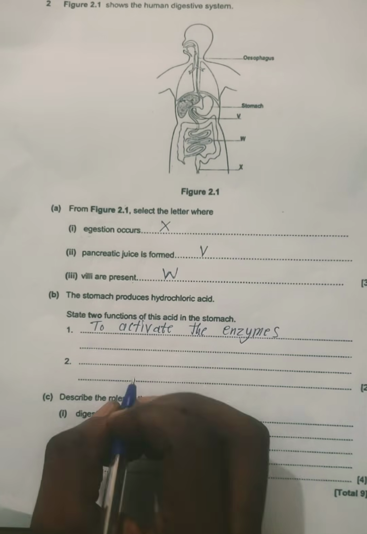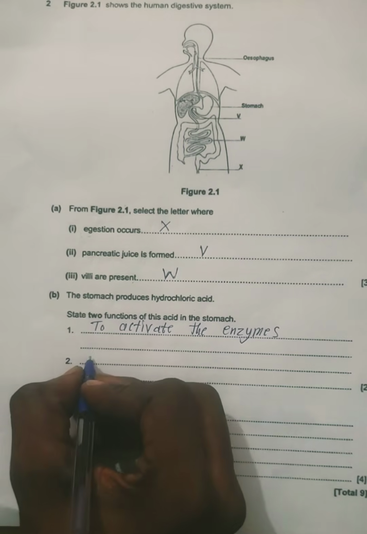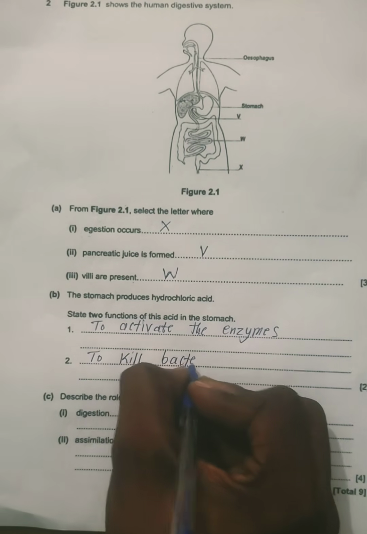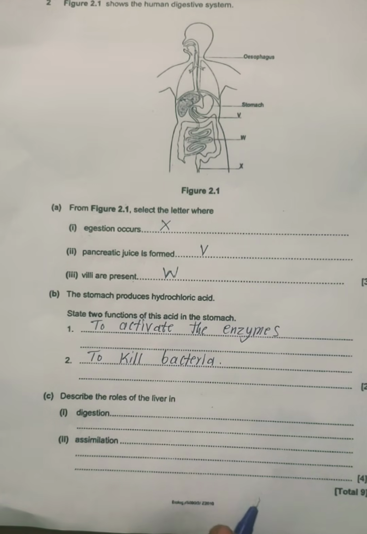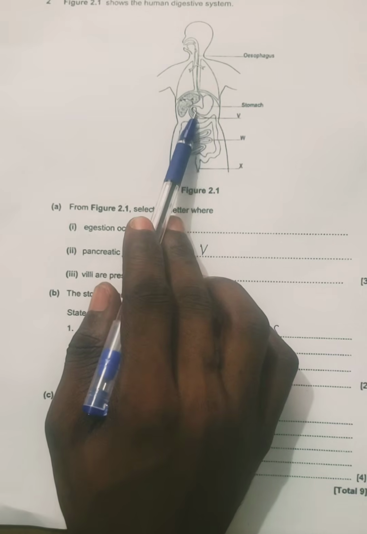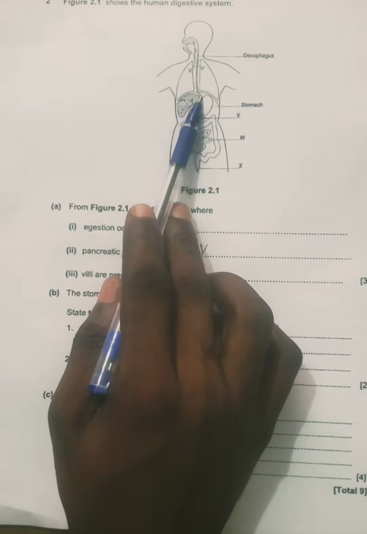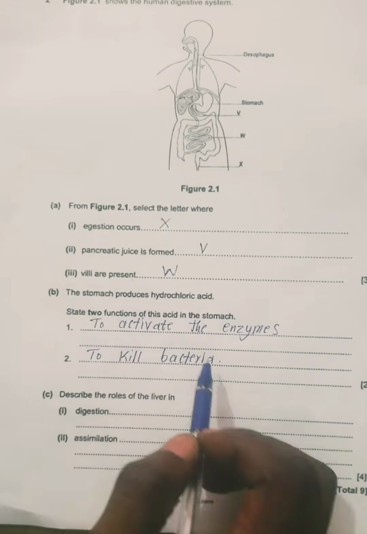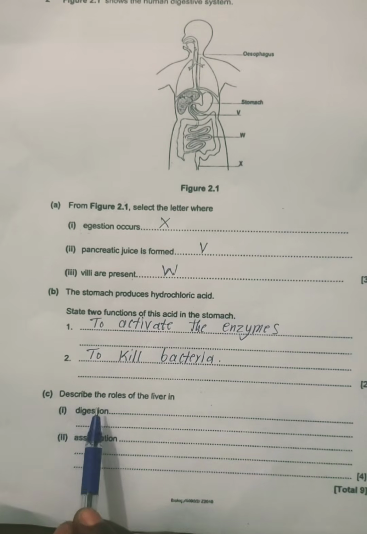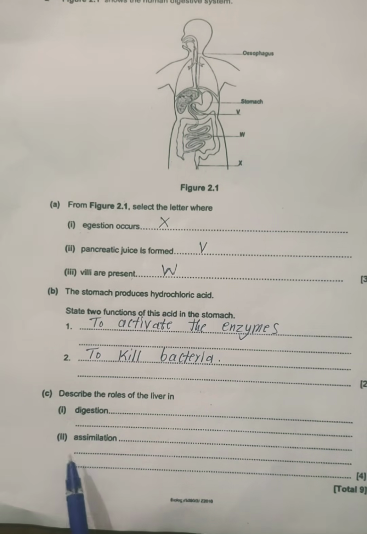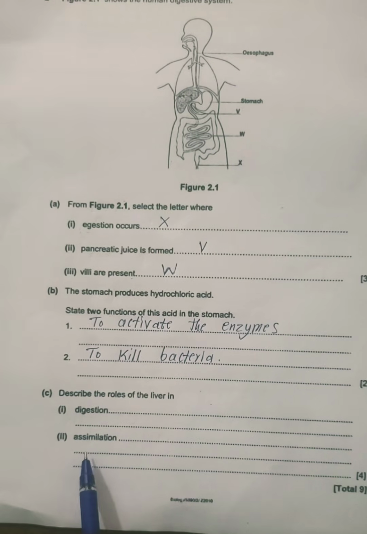The second function is to kill bacteria. The third function is to give the stomach the acidic pH. We understand that the pH in the stomach is acidic, and that is achieved through the production of hydrochloric acid. Then for C, describe the roles of the liver in number one, digestion, and number two, assimilation.